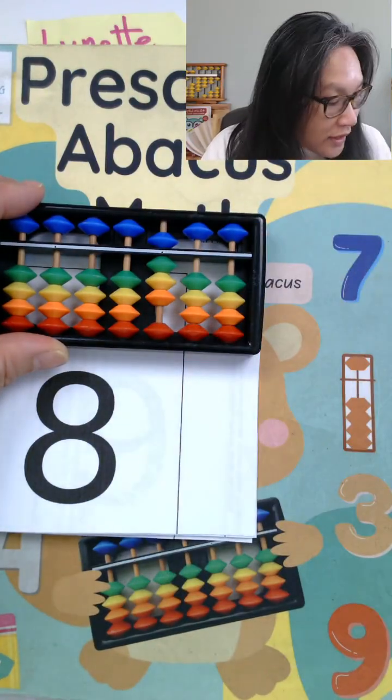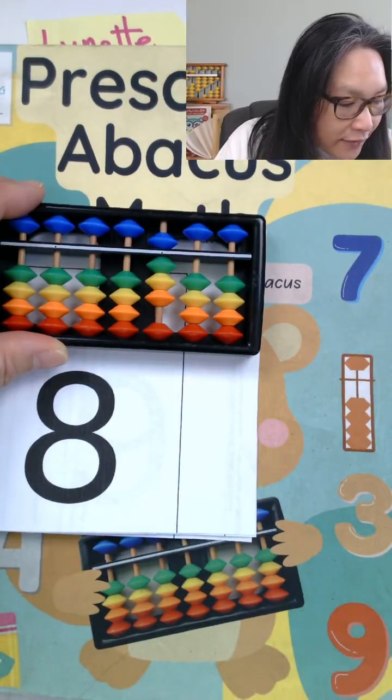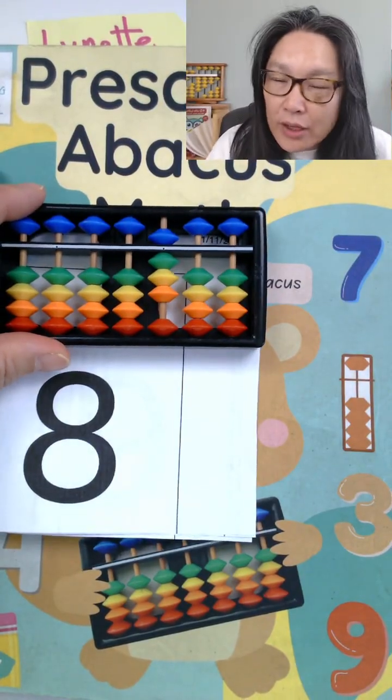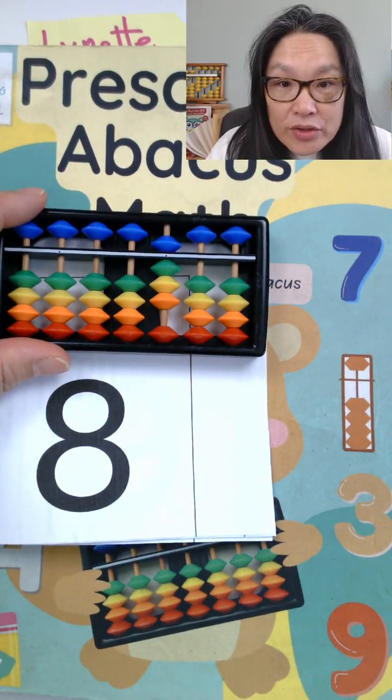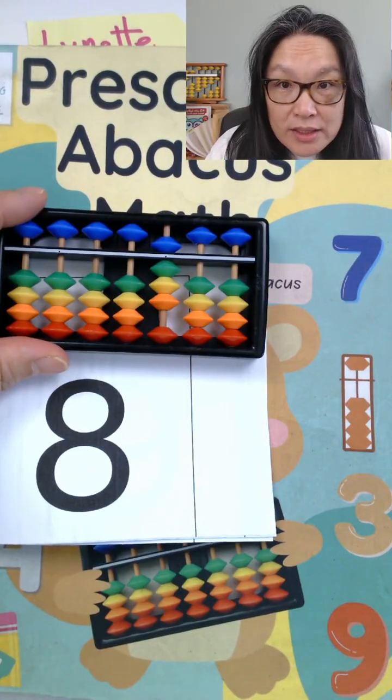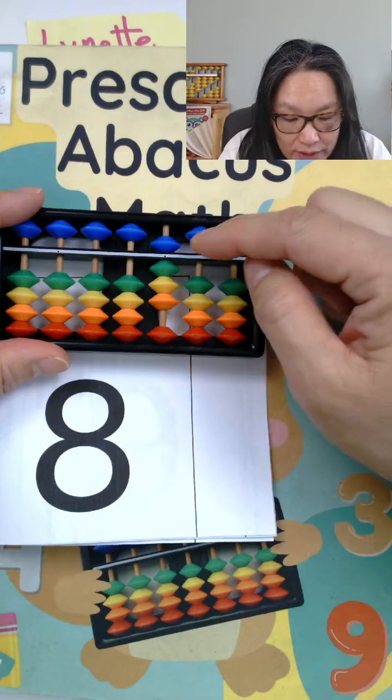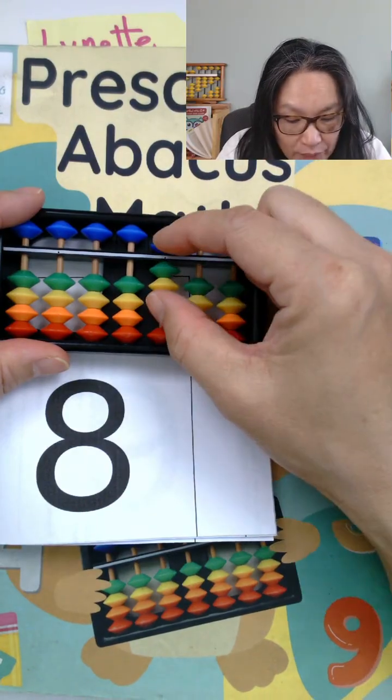But what we're doing is we're going to count on the abacus, because everybody who wants to start to understand how to use the abacus will need to learn how to count on the abacus. It's just one of those things that this is where we start. Because this is where we start, I'm just showing how we understand how to read it.